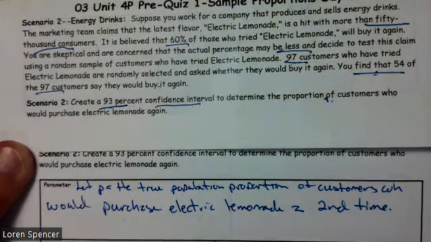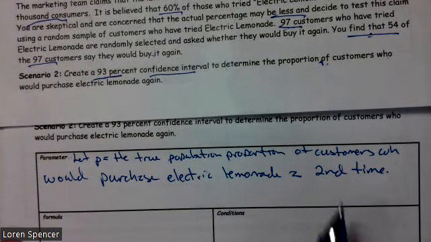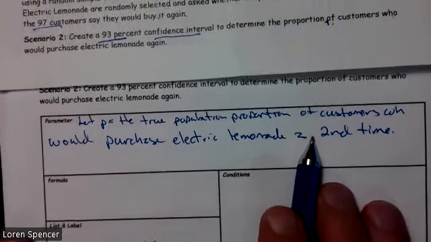A lot of times something new will come out and everybody will purchase it once and then they don't purchase it a second time. So we want to know what our repeat customers are.